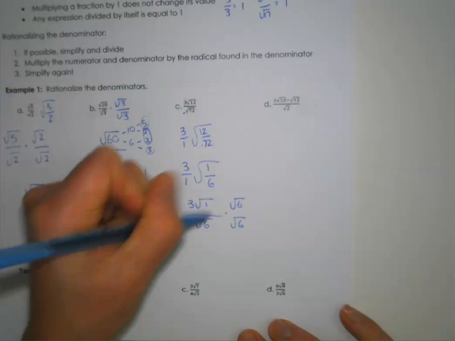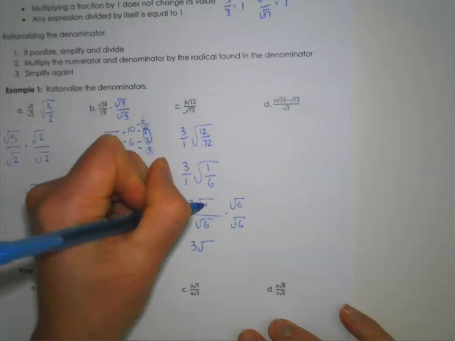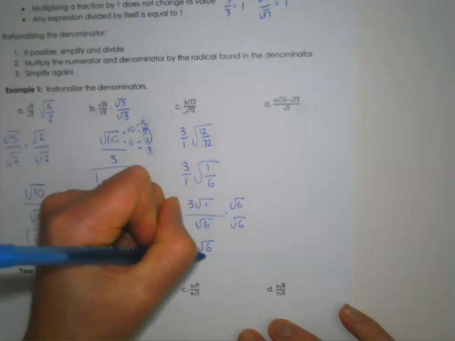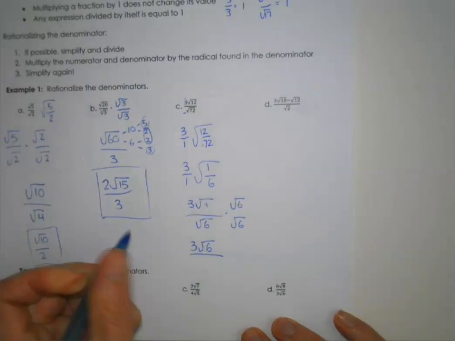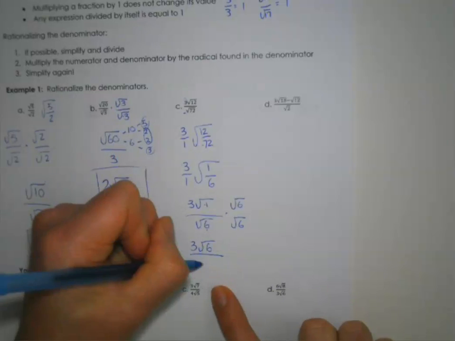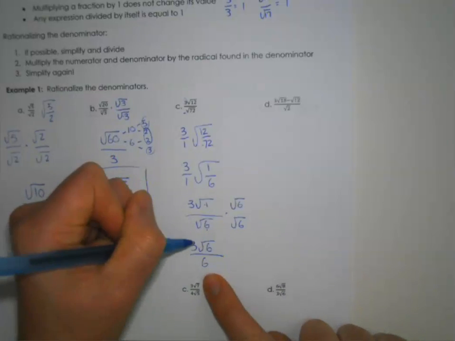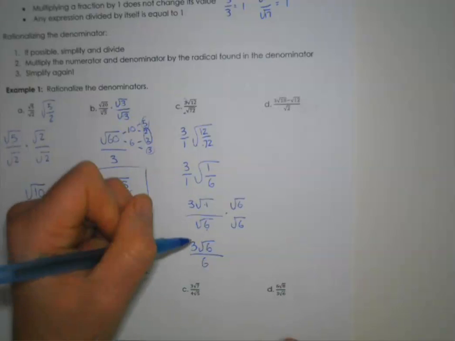3 is, there's only a coefficient of 1 there, so 3 will stay the same. Root 1 times root 6 is root 6. And then on the bottom, root 6 times by root 6 gives us root 36, and the square root of 36 is just 6, right? So anytime you multiply square roots by each other, you just end up with the radicand on its own.